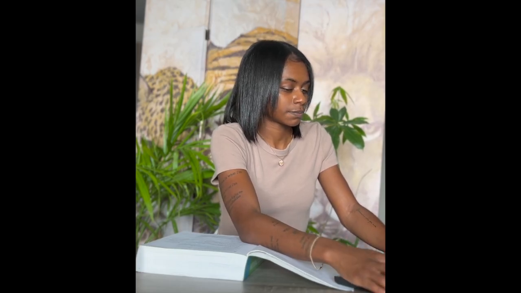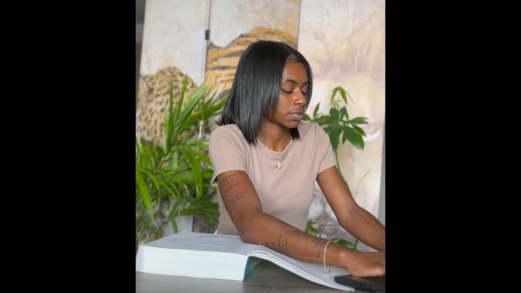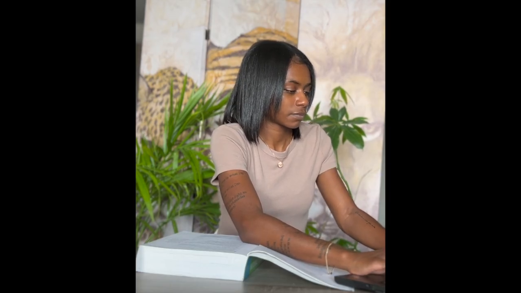Google says burdock root tea is made by steeping dried or fresh burdock root in hot, not boiling water. All right, there you go.